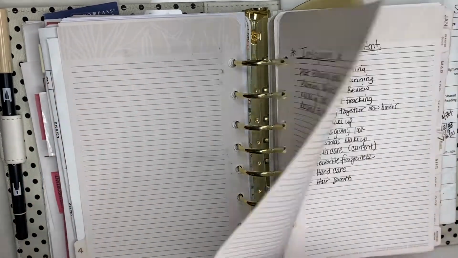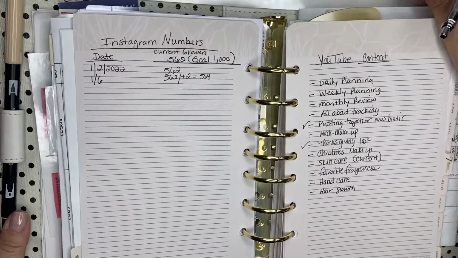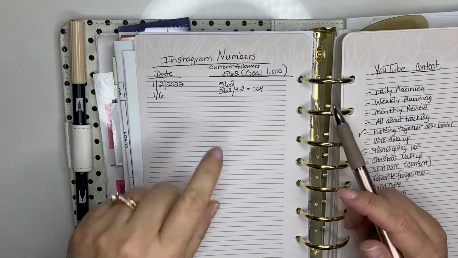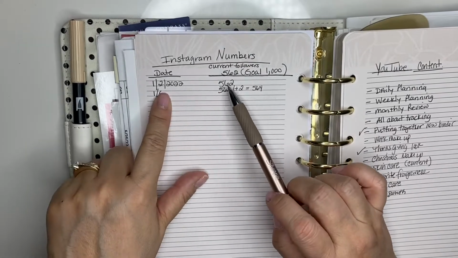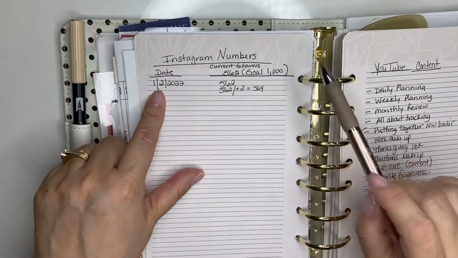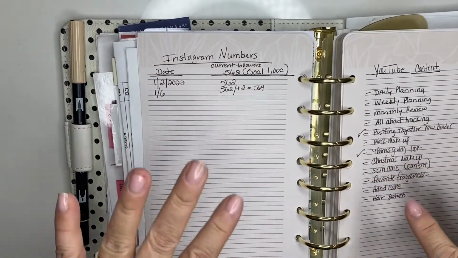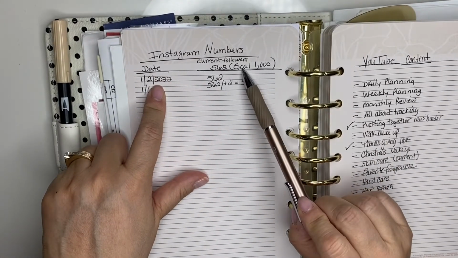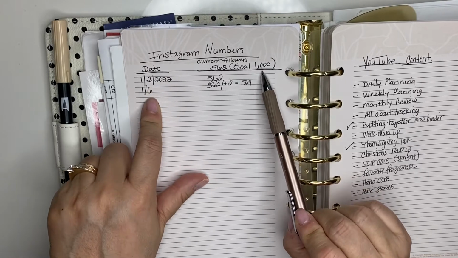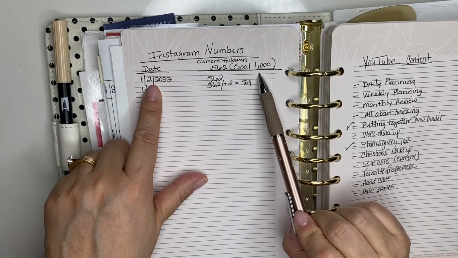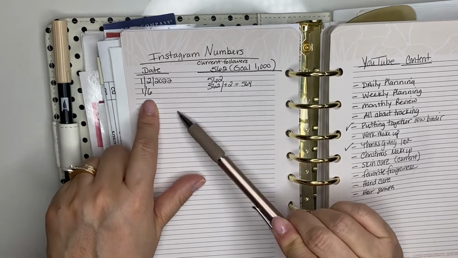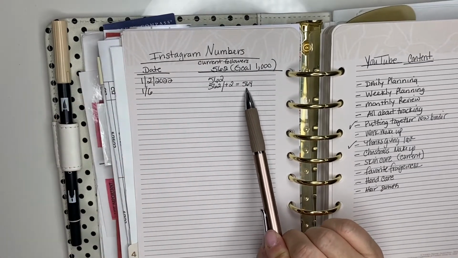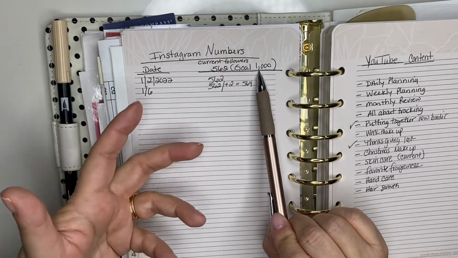So for my Instagram, I remember when I was at 100 and something. Now because I'm starting a fresh new year, and this tracking system, I got the idea again from buysellplan. I've been learning a lot from her. For my tracking purposes, as of January 2nd, I have 562. On 1/6, I increased by 2. So now I'm at 564. My goal is to be at 1,000.